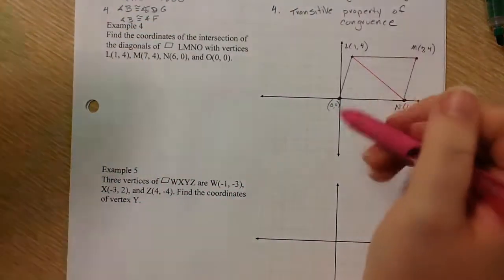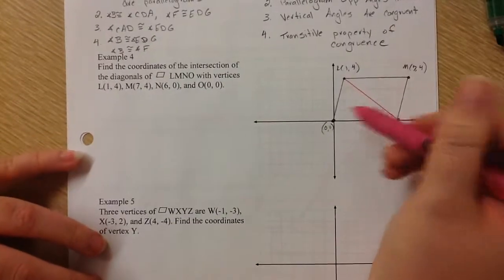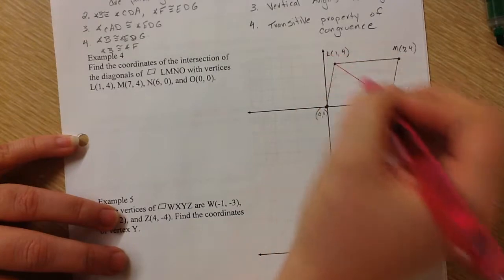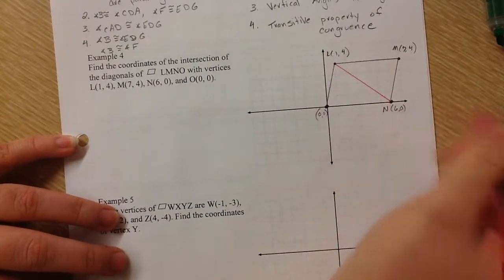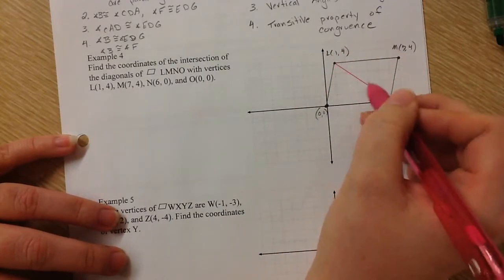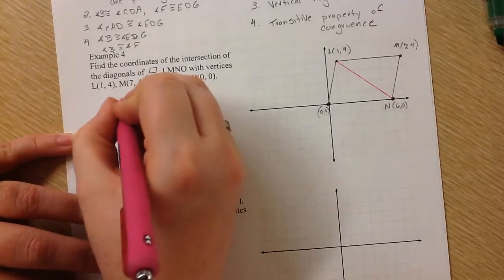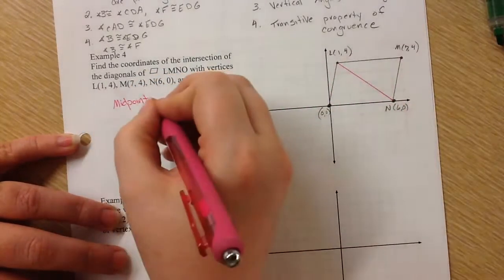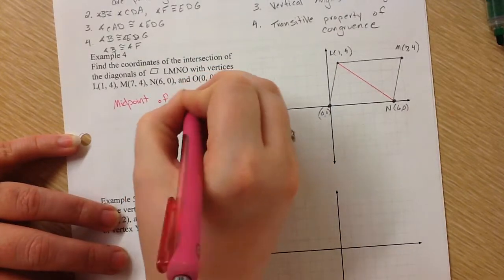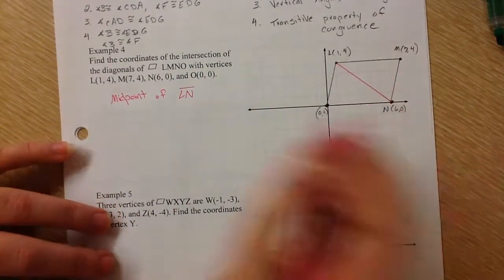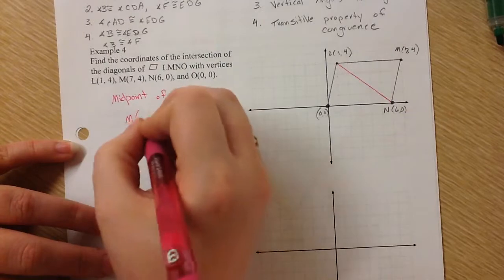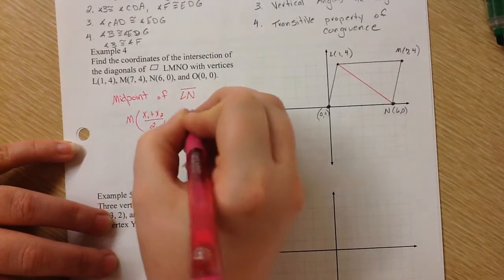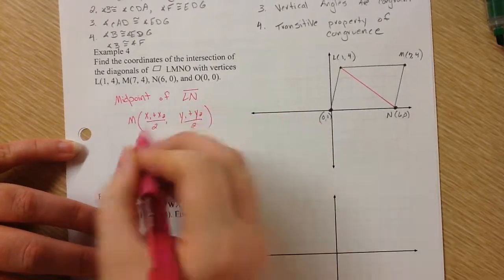I know that since it's a parallelogram, the diagonals bisect each other. Since they bisect each other, they're going to intersect at their midpoints. So for me to find where that intersection is, I'm just going to find the midpoint of the diagonal that goes from L to N. So midpoint: add the x's, divide by 2, add the y's, divide by 2.